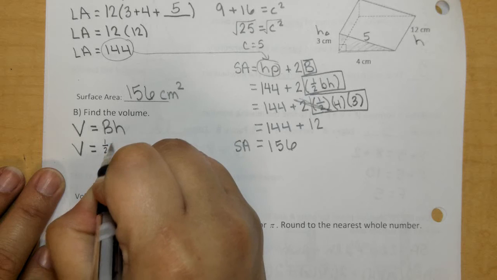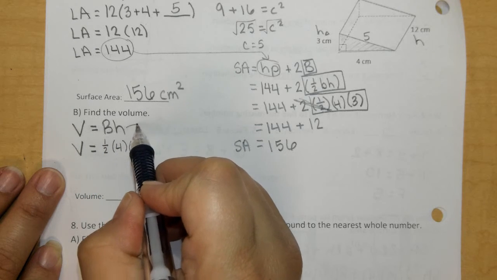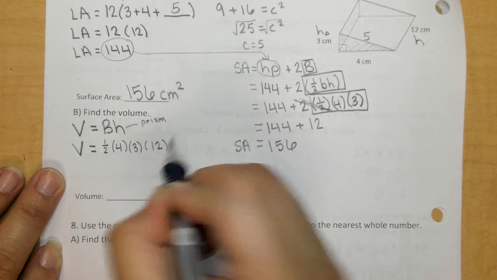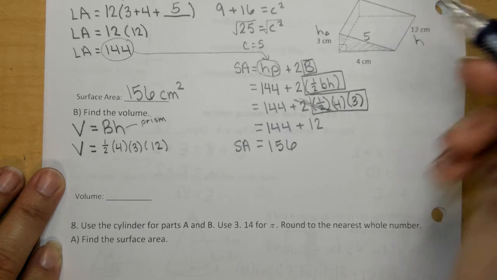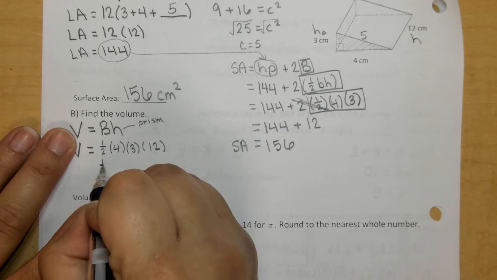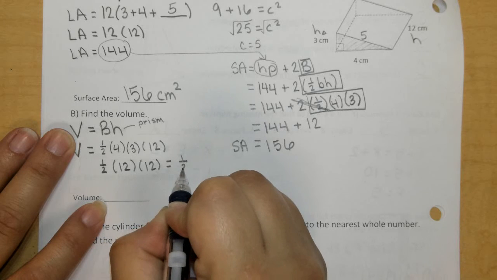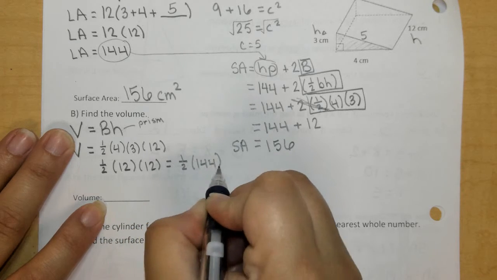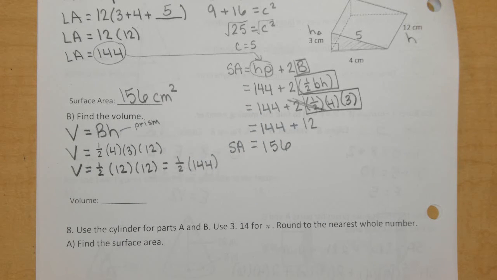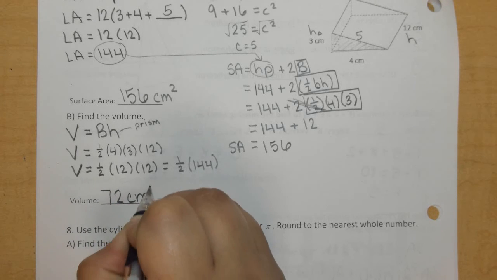But then this height is the height of the prism, which is 12. That's this height right here. So now if I multiply these together, 4 times 3 is 12. And 12 times 12 is 144. We are just taking half of the 144. And that would be a total of 72 centimeters cubed.